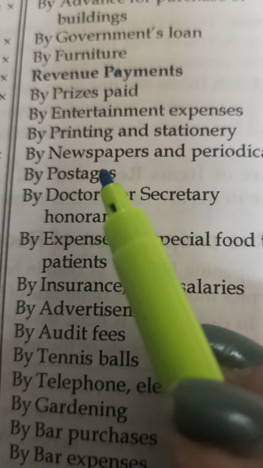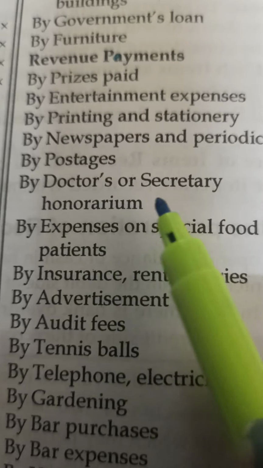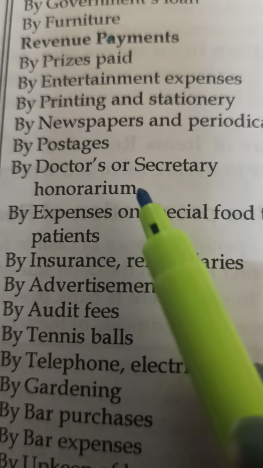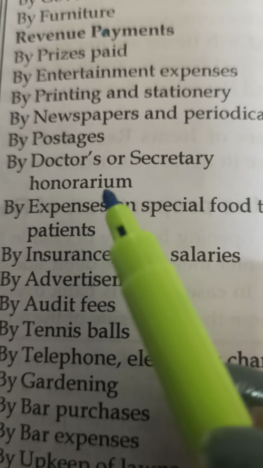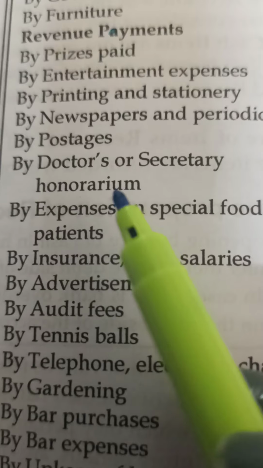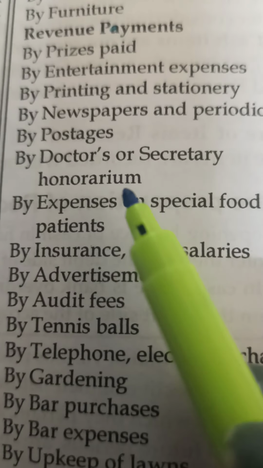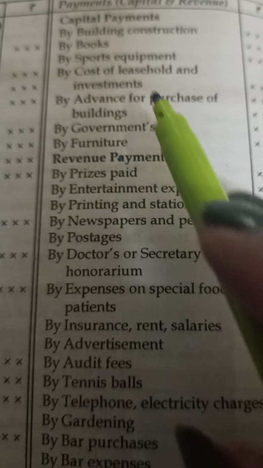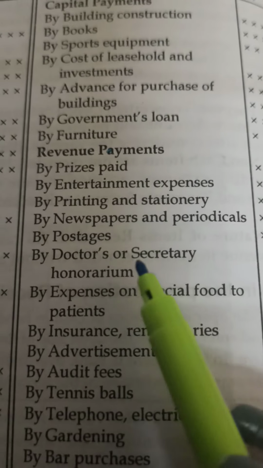Printing and stationery, newspaper, postage, doctor or secretary honorarium. Honorarium means you have invited somebody for a talk or some special session for the employees. That will be what you are paying to that secretary or doctor. That is called honorarium. It is an expense for the organization. So expense means it will come under the payments.